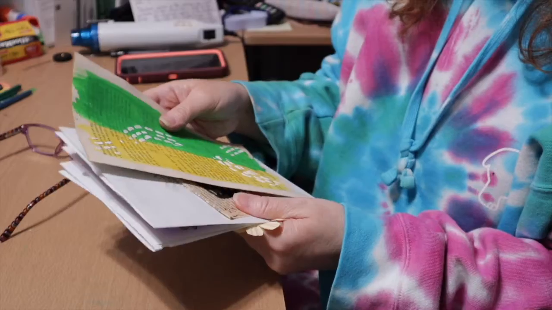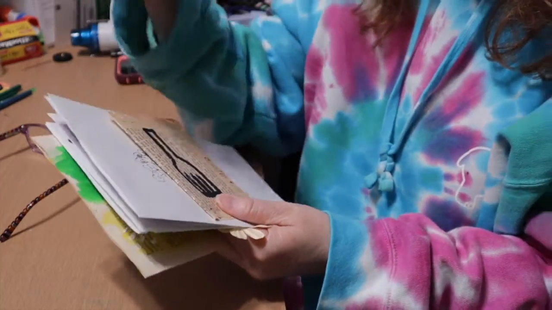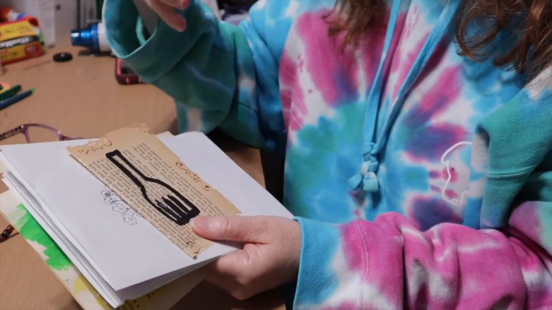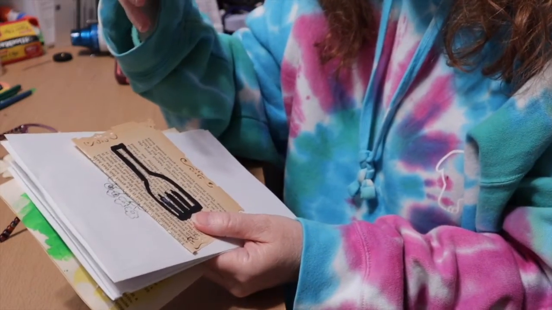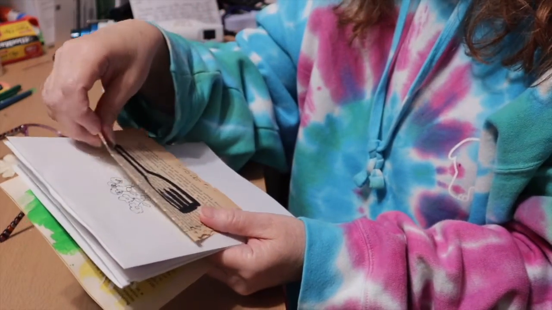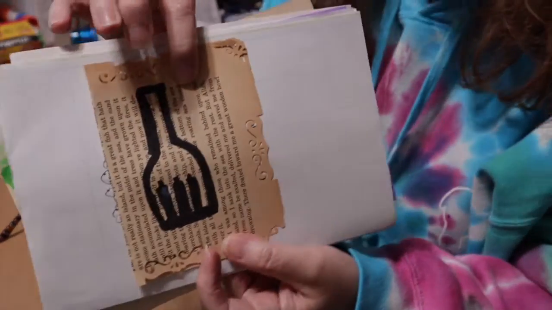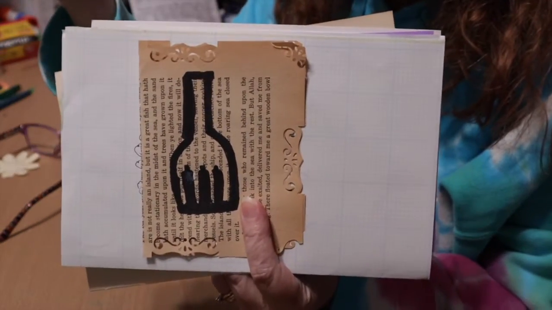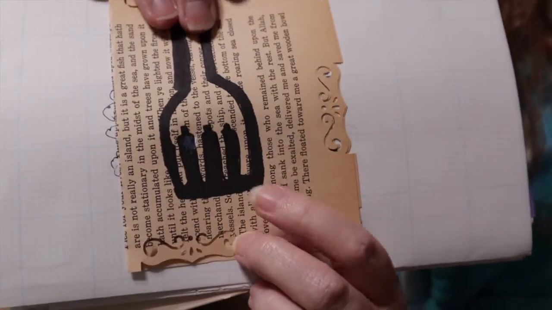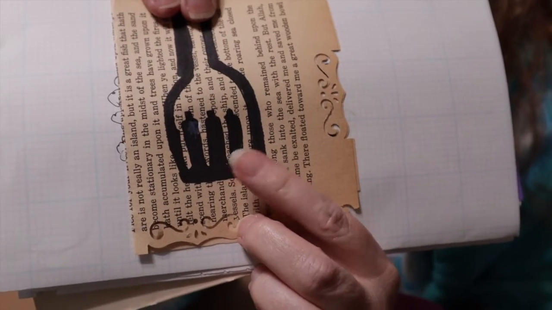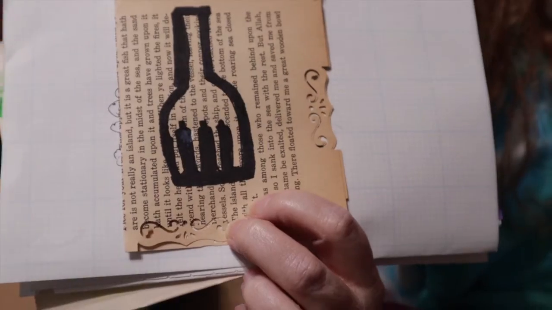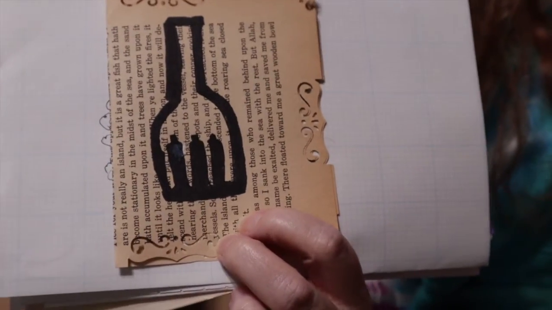Now, something else you can do with positive and negative is you can create two images in one. You can create a positive image, which is the first thing the eye sees, and then you can create a negative image, which will be the second thing the eye sees. So in this case, we used a vintage book page, and what do you first see? You see a fork. But if you look at the tines of the fork, those are like little wine bottles, olive oil bottles there. So now you see two images, a positive and a negative.